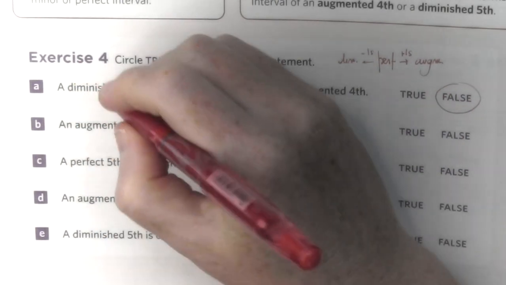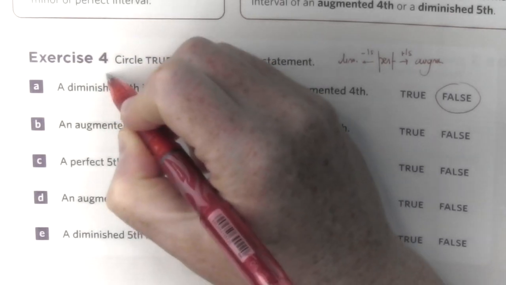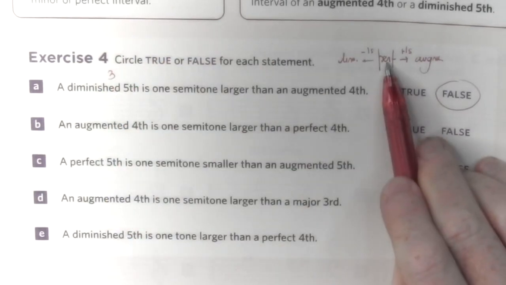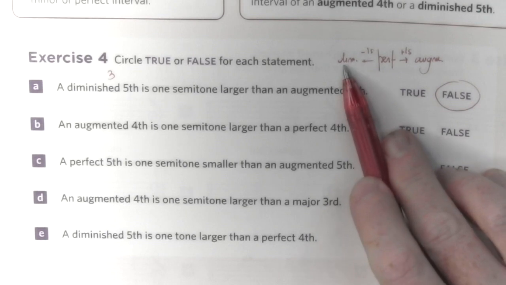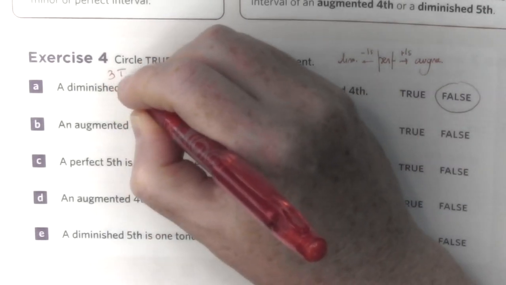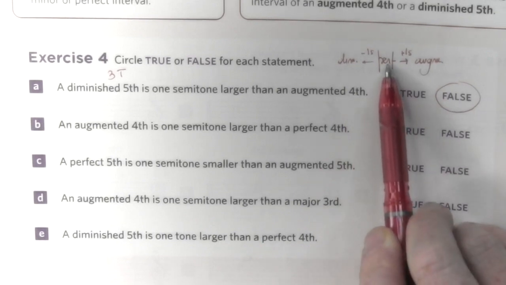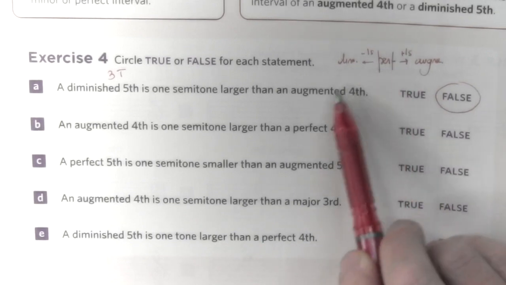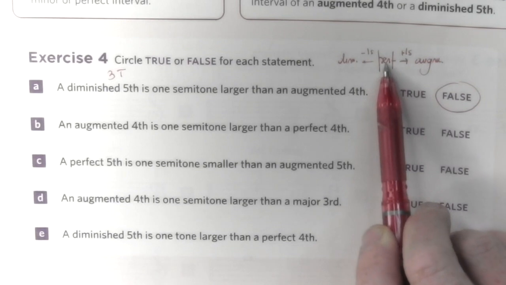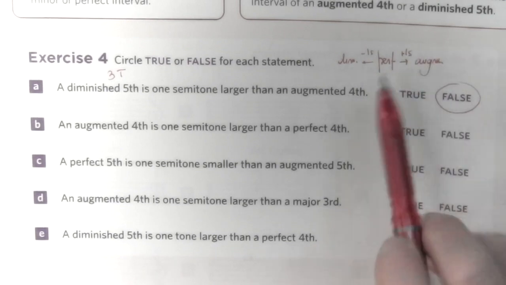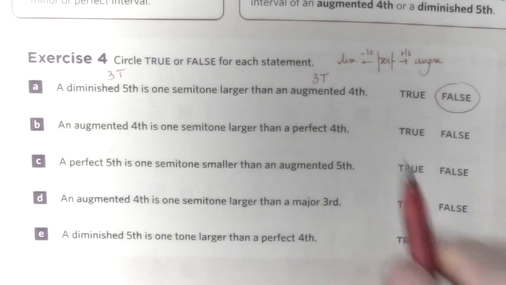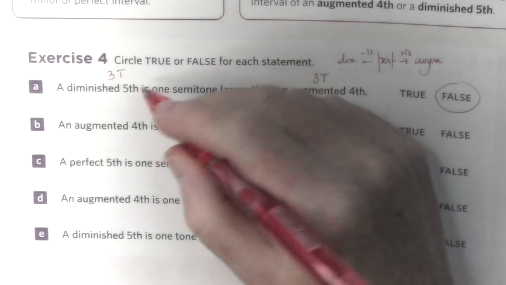To make it clearer, a diminished fifth is 3 tones because 3 tones and a half minus one semitone, so it's 3 tones. And an augmented fourth is basically a perfect fourth, which is 2 tones and a half, plus one semitone, is 3 tones. So here it is, it's false. They are the same.